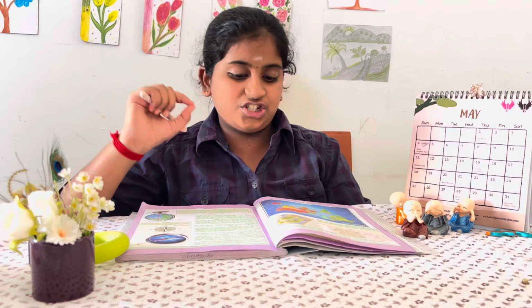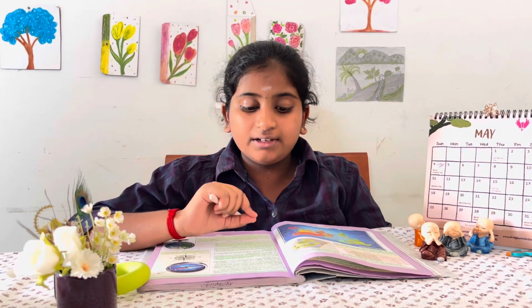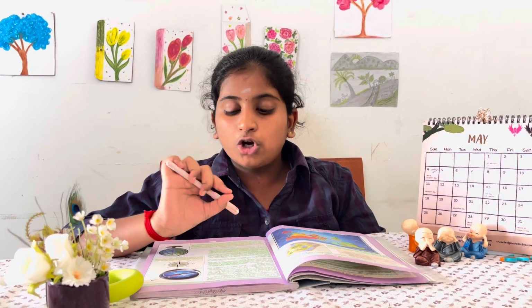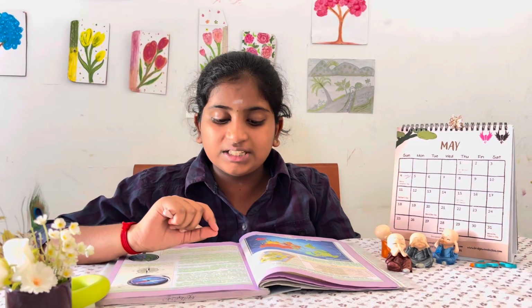Now let's see the directions. Most maps show directions with an arrow pointing to the north, called the north line. Another symbol on the map that shows directions is the compass.